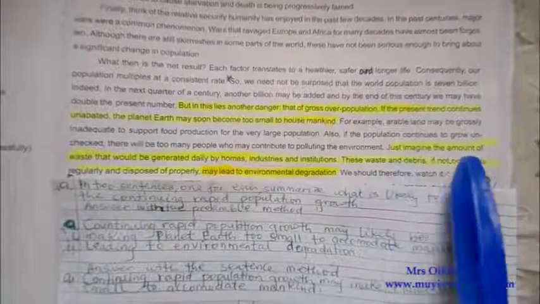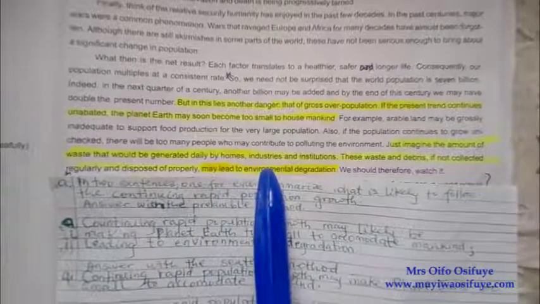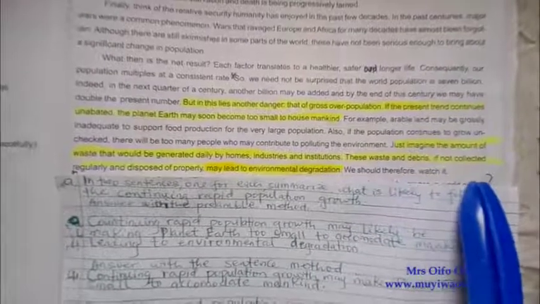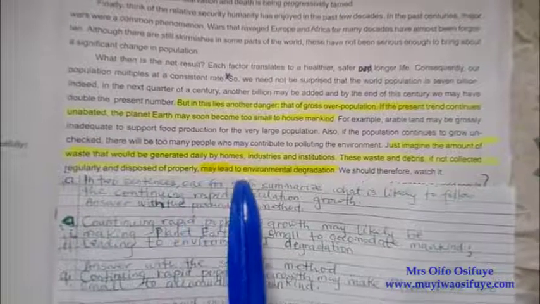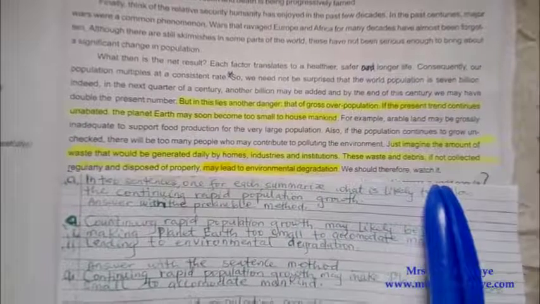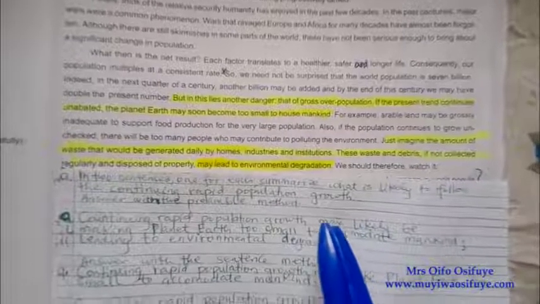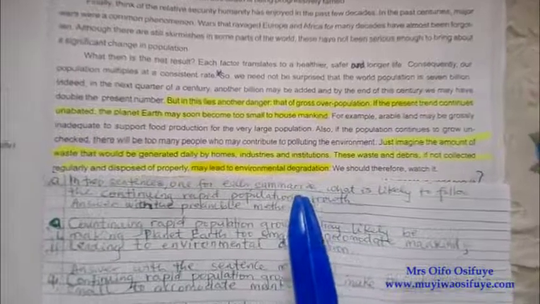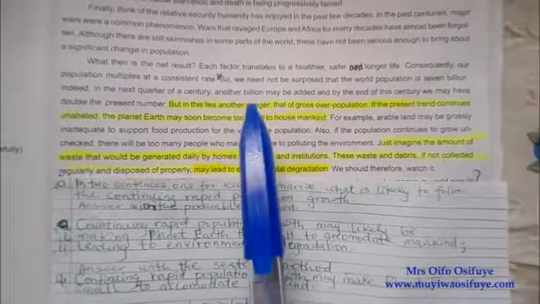Just imagine the amount of waste that will be generated daily by homes, industries, and institutions. These waste and debris, if not collected regularly and disposed of properly, may lead to environmental degradation. We should therefore watch it. That is our first reading. Now we are going to read the second time. When we read the second time, we will now identify those areas where the answers to the questions we have read will be seen. Now let's go to the passage again.